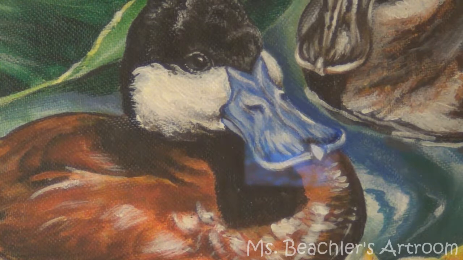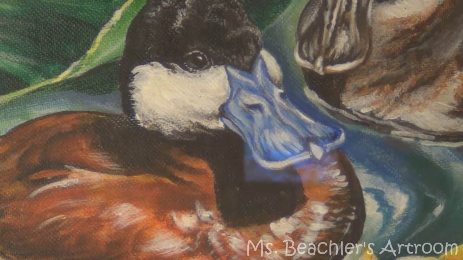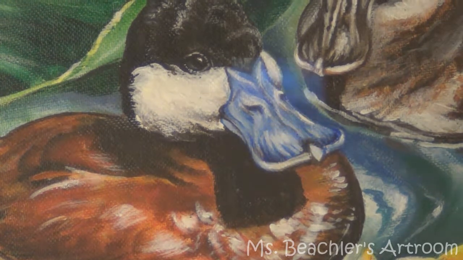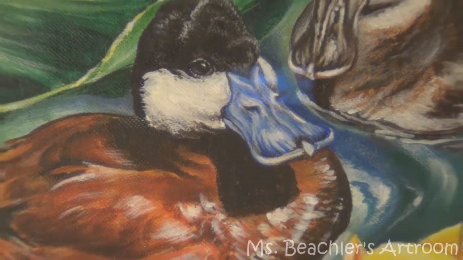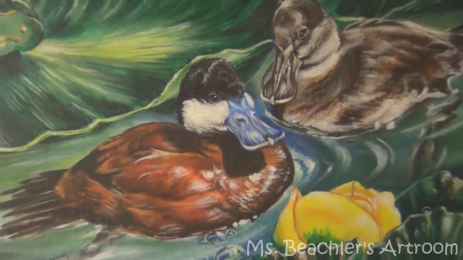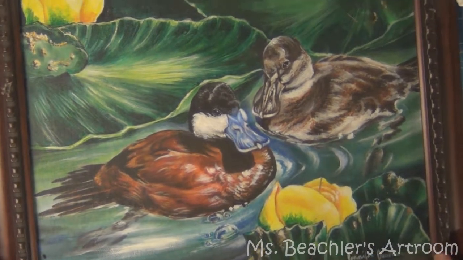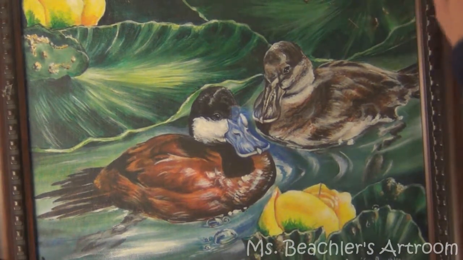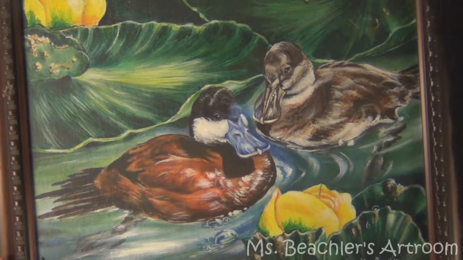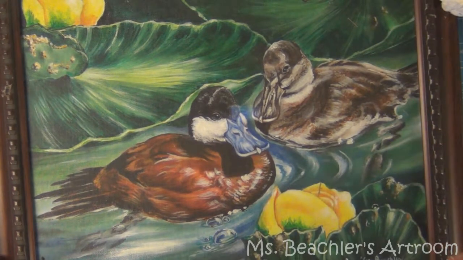And so as you choose not only your media, but also your support, whether it is rough watercolor paper, which is going to have some more texture, whether it's smooth watercolor paper or a canvas board, all of those will affect the type of textures that you can achieve with the paint and what's going to show through.